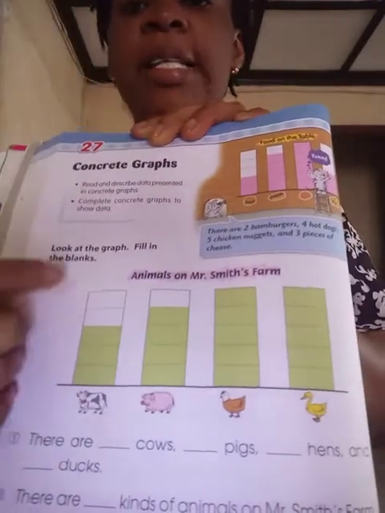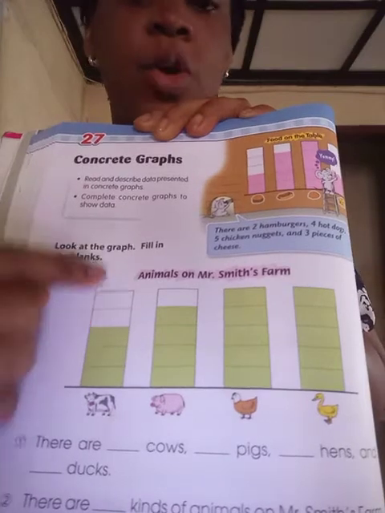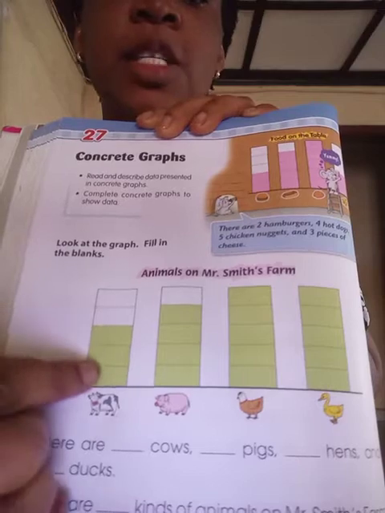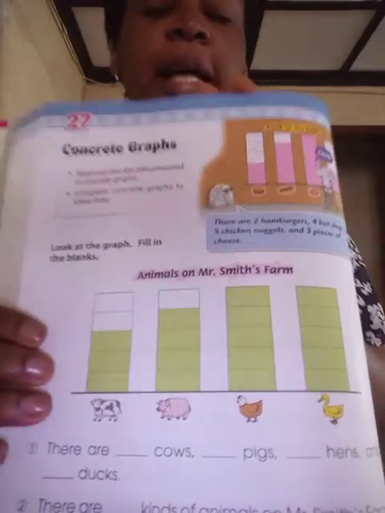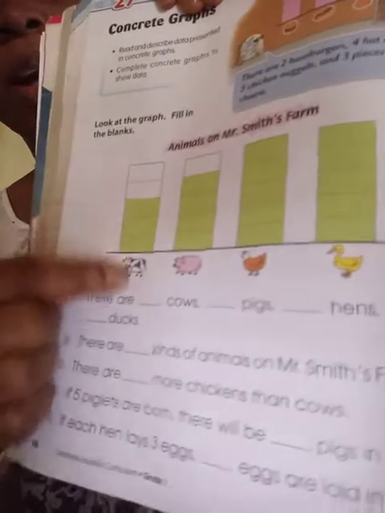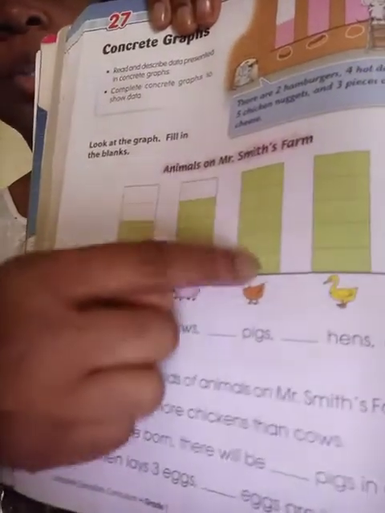Just like I said, most of these bars can go up to 10, but when you're asked to represent the numbers or the data displayed, you just color the number of data that you're given to work on. So that's it. And with this concrete graph, you're supposed to answer the question. It says there are dash cows, dash pigs, dash hens, and dash ducks. So just look here, count the bars that are colored, not the uncolored ones. The colored ones are showing you the number of each animal on the farm. So use this concrete graph to answer the questions below.